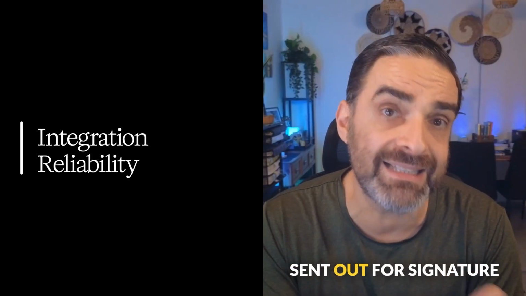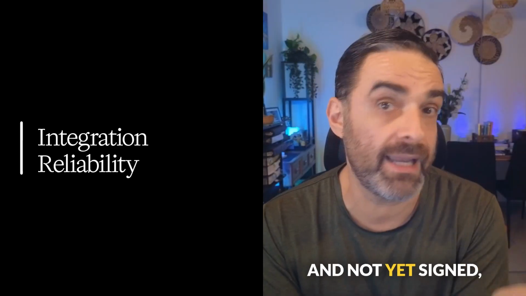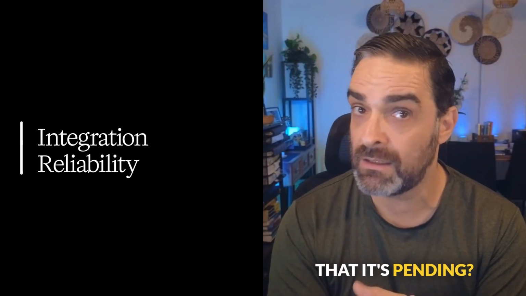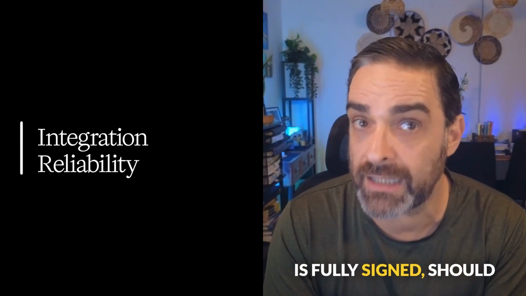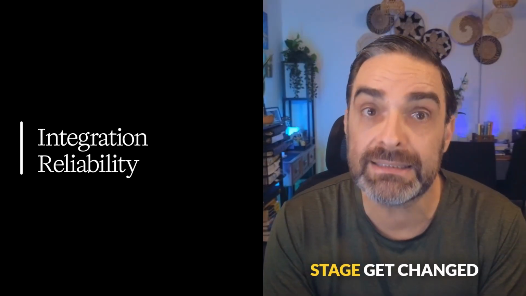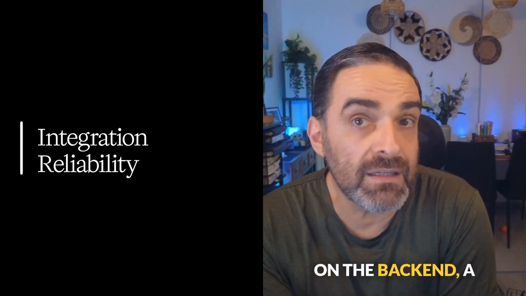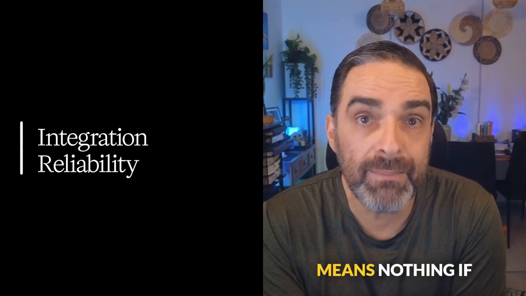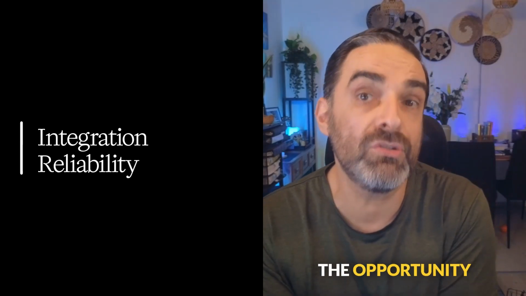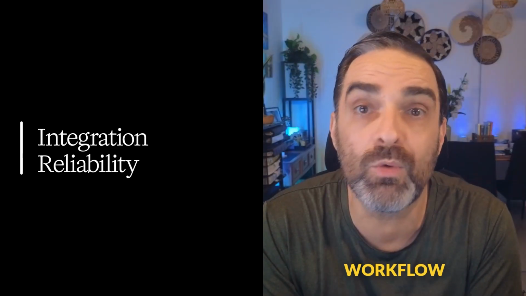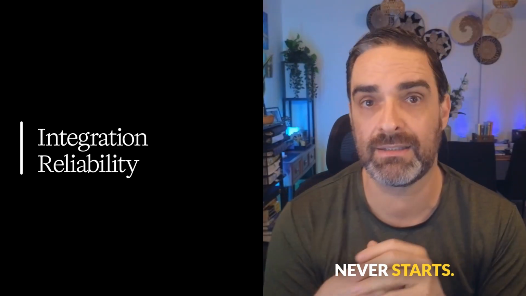When the document is sent out for signature and not yet signed, should something in Salesforce indicate that it's pending? When the document is fully signed, should the opportunity stage get changed to something else? On the back end, a status of signed means nothing if the opportunity still shows the deal as a draft, and your onboarding workflow never starts.